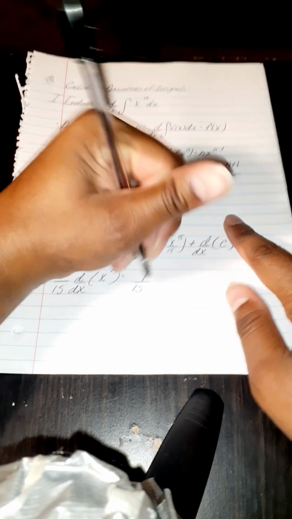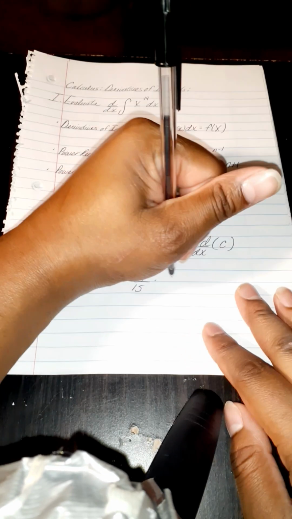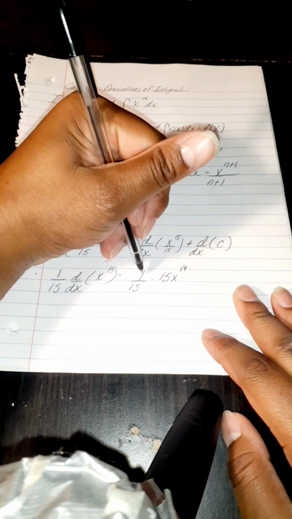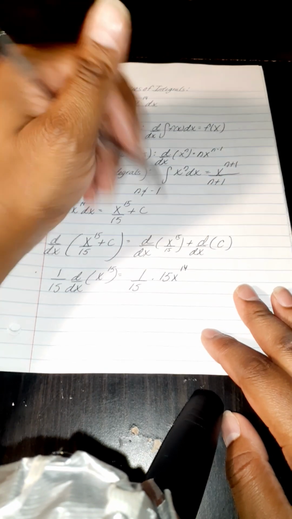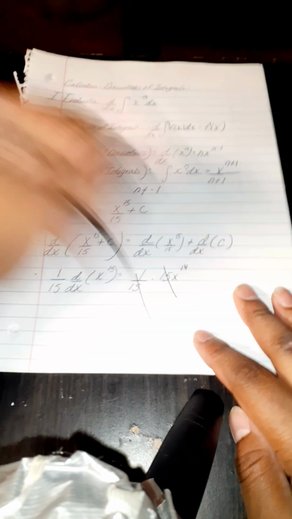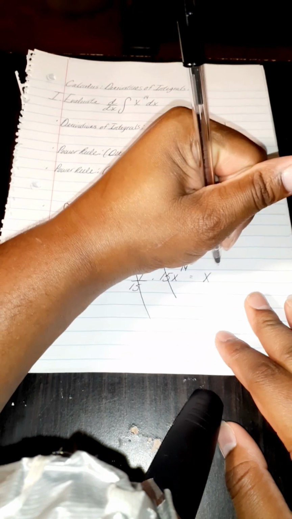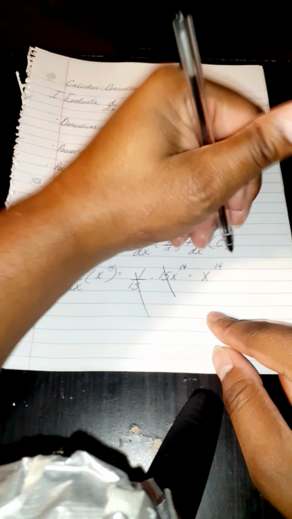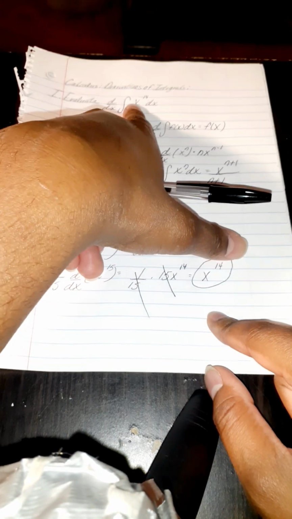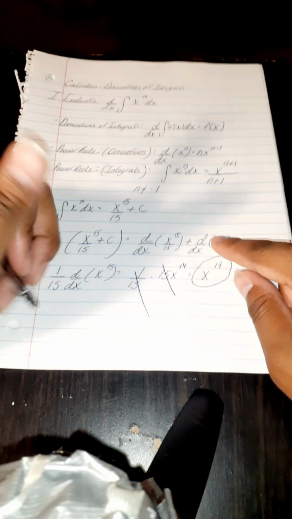So we'll have 1 over 15 multiplied by 15x to the n minus 1, which would be 14. So we'll have 1 over 15 times 15x to the 14th. The 15's cancel out. 1 times x to the 14th is x to the 14th. So when we differentiate, we get x to the 14th, which is the exact same thing that was in the integral.